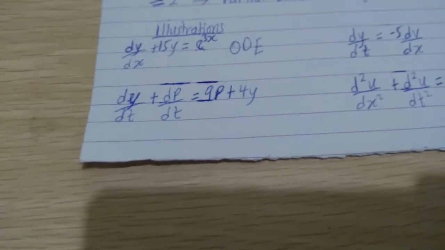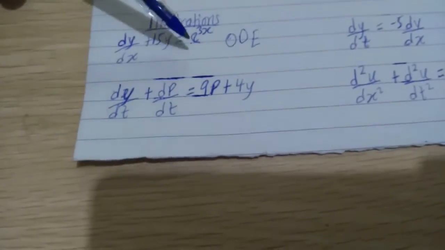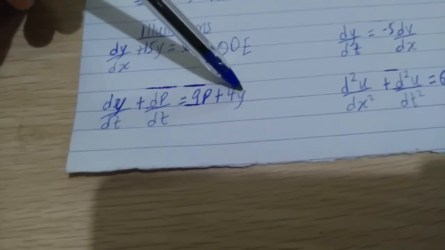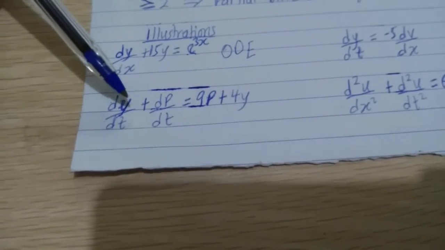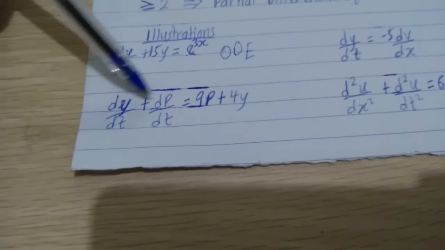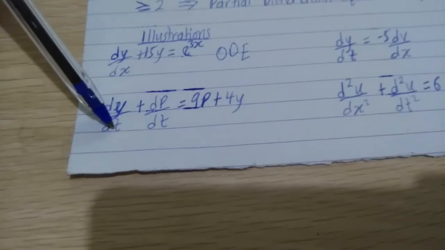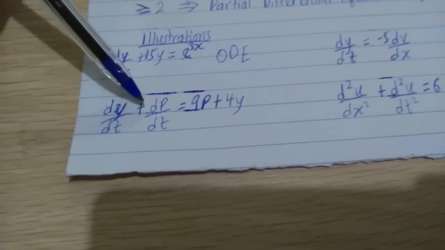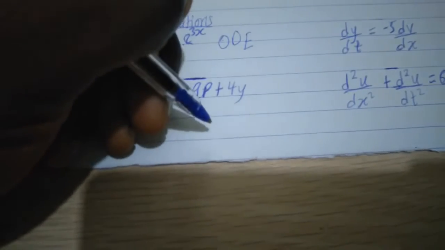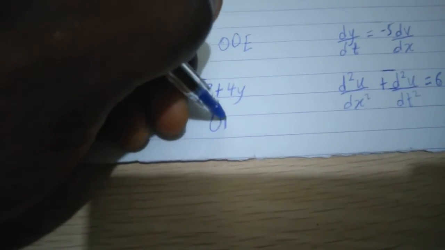But then it's equal to 9p plus 4y. P and y, as we indicated already, are functions. They are dependent variables. They depend on t. They are not independent variables. So we have only one type, which means this is also an ODE.